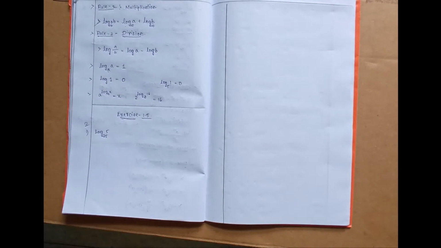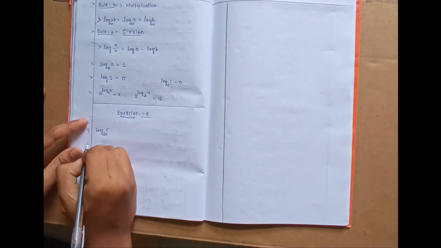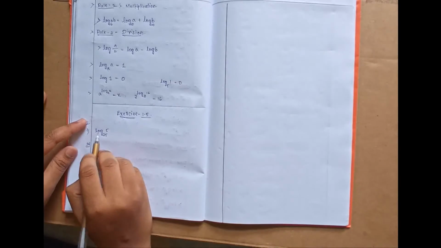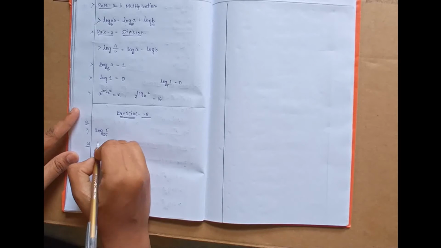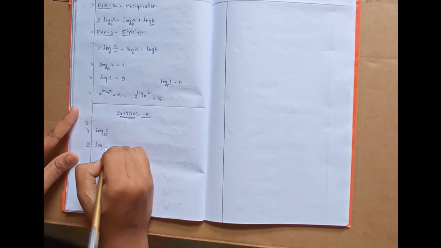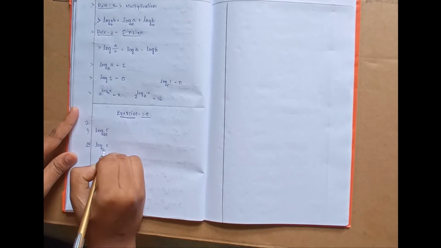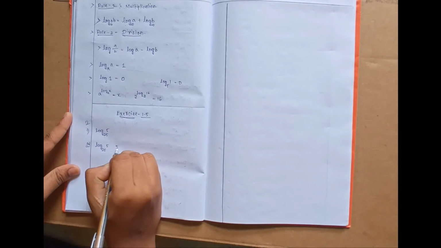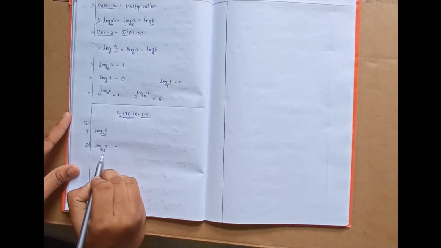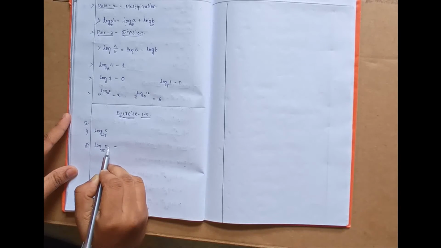Here the question is log 5 to the base 25. Let's write log 5 to the base 25. Here we should find the value of this. Do you observe that this 25 is the square of 5, right?